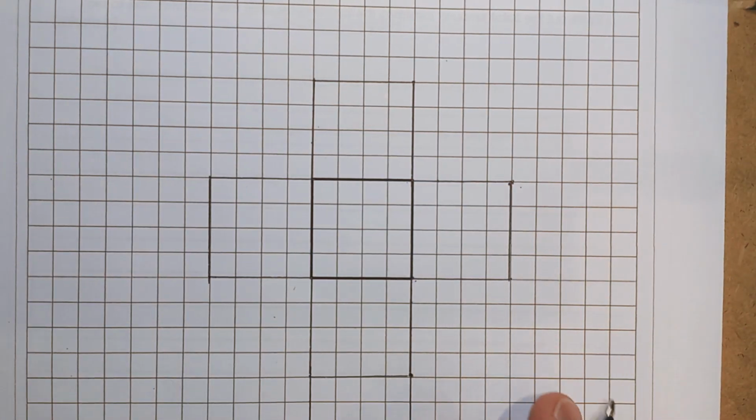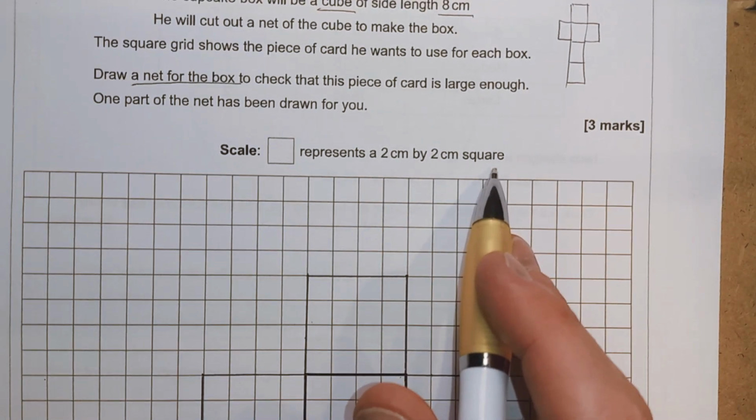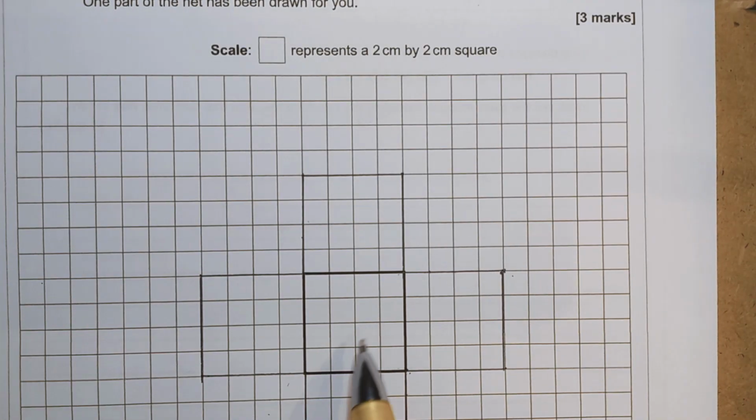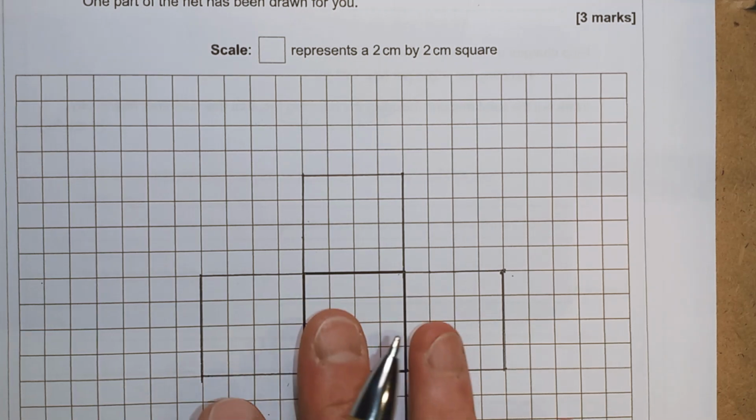There we go. Okay, now they said this represents a 2 centimetre by 2 centimetre square. We could use this and we could say, well, 8 divided by 2 is 4, but actually, because they'd already drawn a square for us, that scale doesn't really matter. We just make sure that all of our squares are going to be the same size as this one. So all of them are 4 squares by 4 squares.